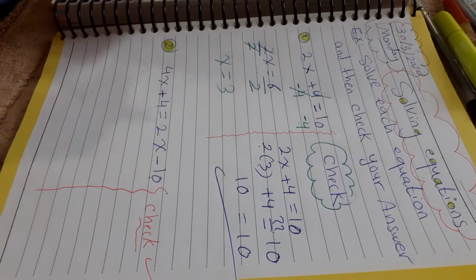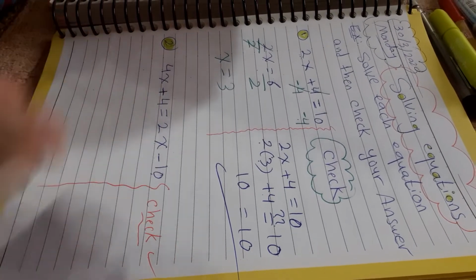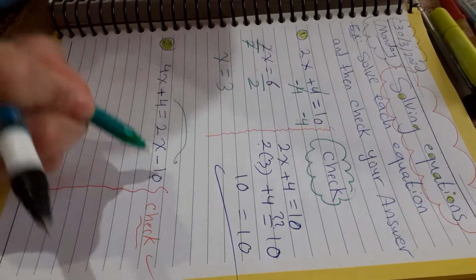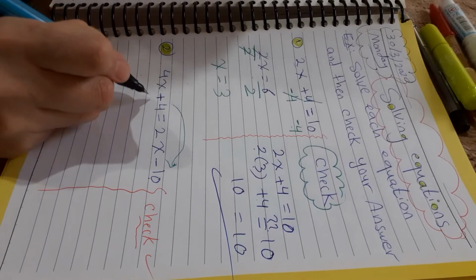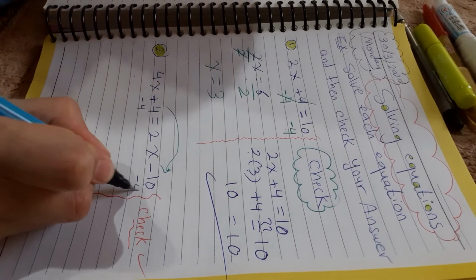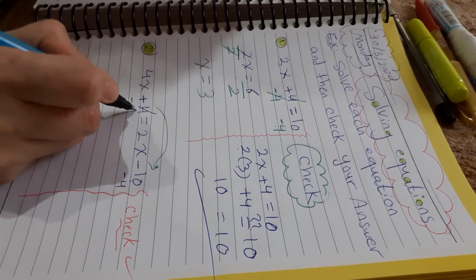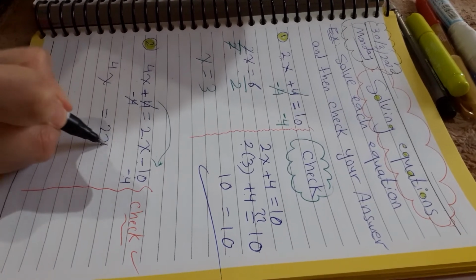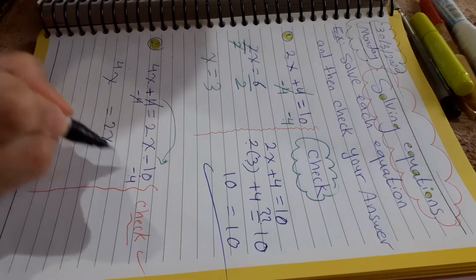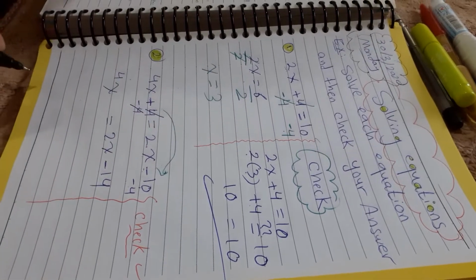Now you can start with this: I will send 4 to the other side. You can also send negative 10 to the other side, it's okay. By its opposite operation, minus 4, put the numbers under the numbers. Now cancelled. Now this is 4x equals 2x, bring down the 2x, negative 10 and negative 4, negative 14.